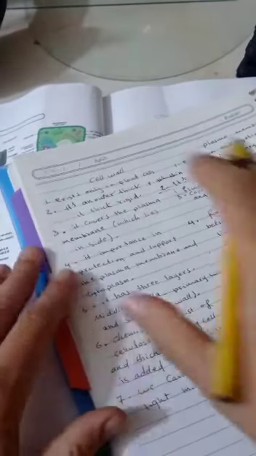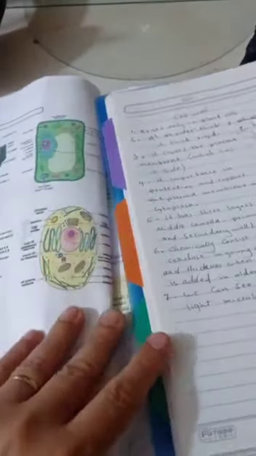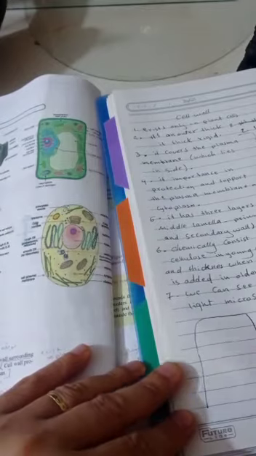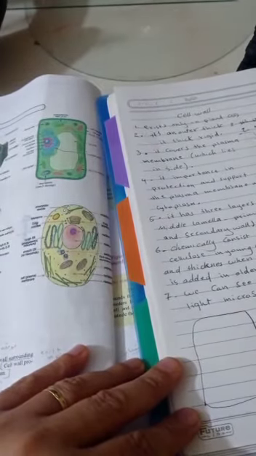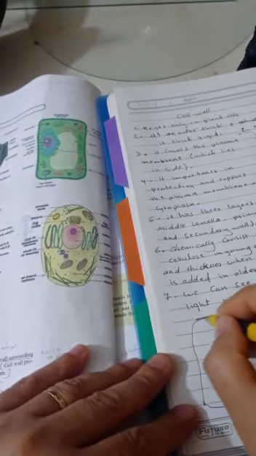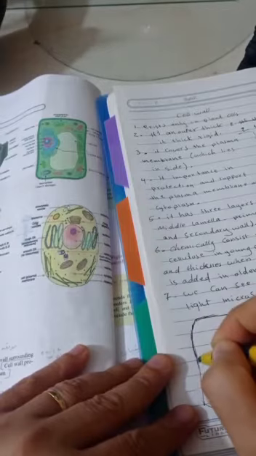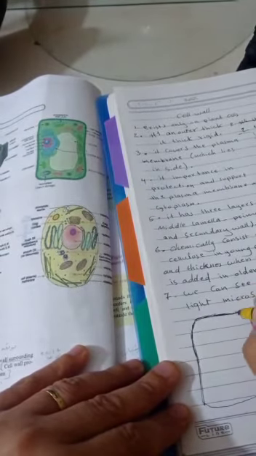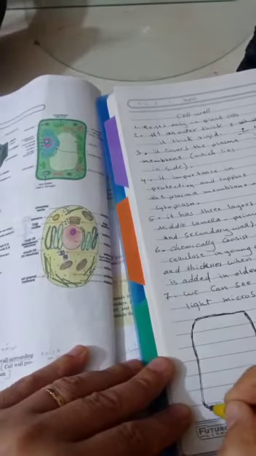This is the comparison between the cell wall and plasma membrane. As we said, this is a plant cell, and this oval shape is an animal cell. The plant cell is surrounded by the thick one, which we call the cell wall, composed of three layers: primary wall, secondary wall, and the middle lamella.